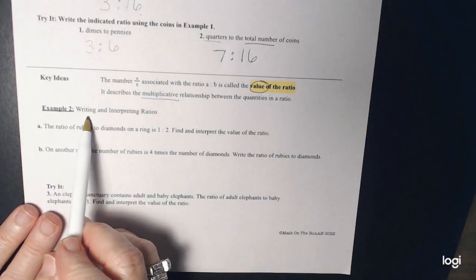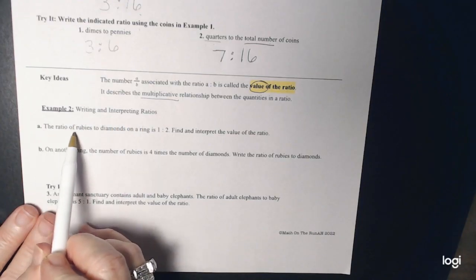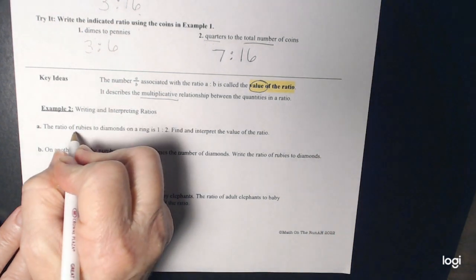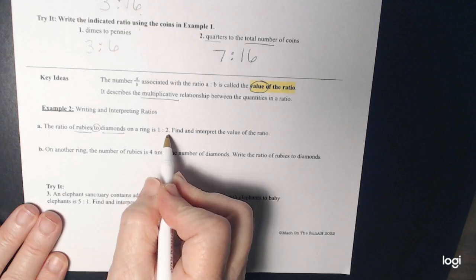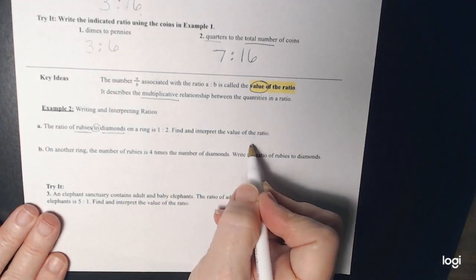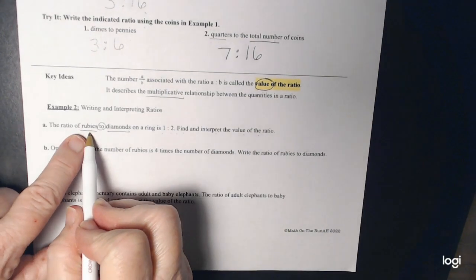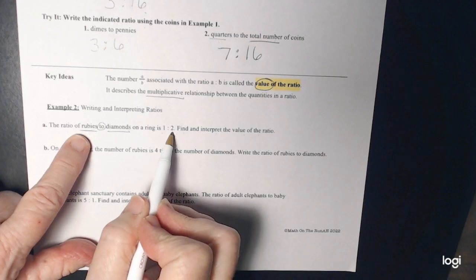Example 2, writing and interpreting ratios. It says here the ratio of rubies, let's underline rubies, to diamonds on a ring is 1 to 2. Find and interpret the value of the ratio. Well, rubies matches with 1. Diamonds matches with 2.